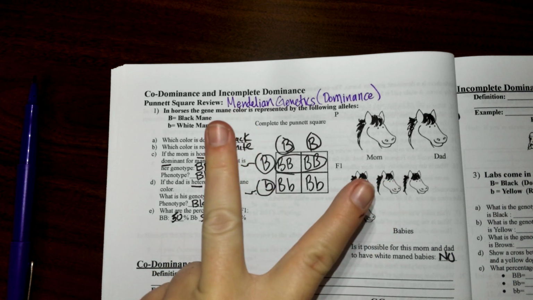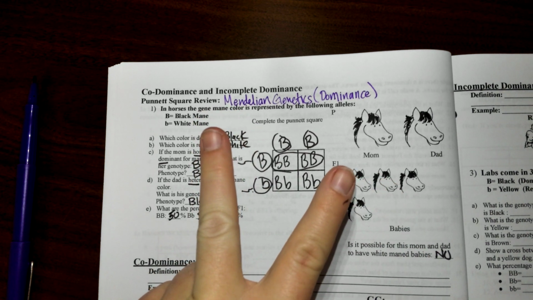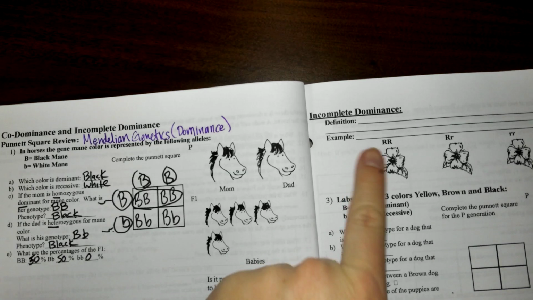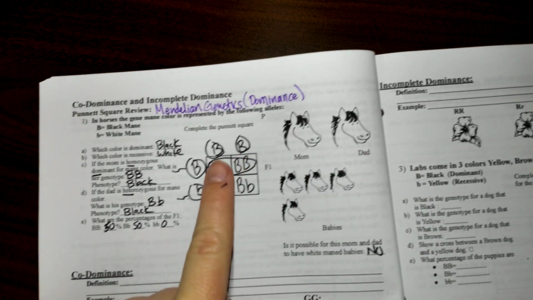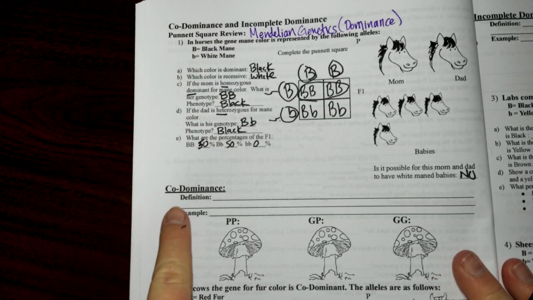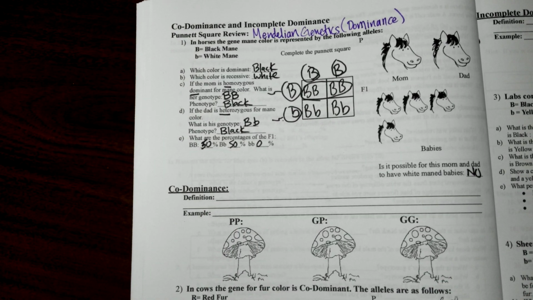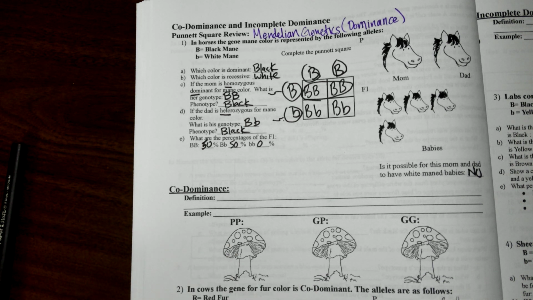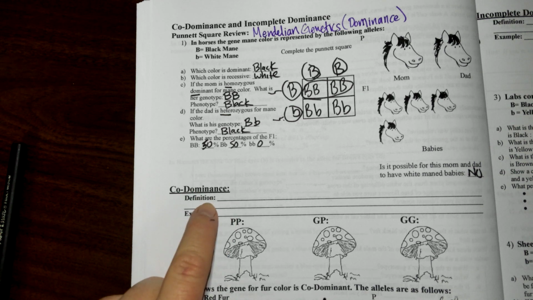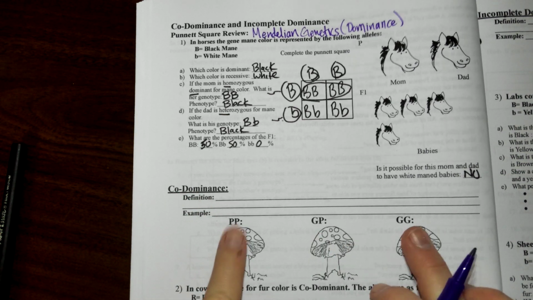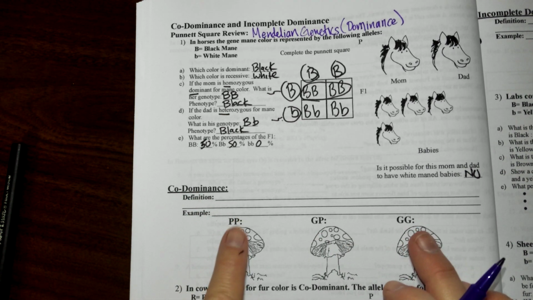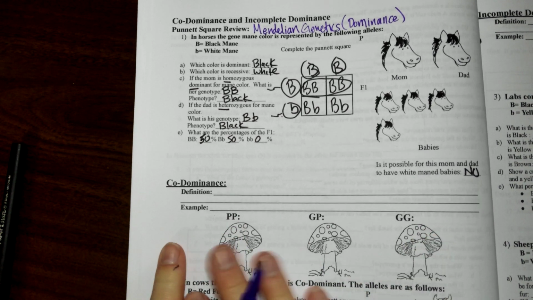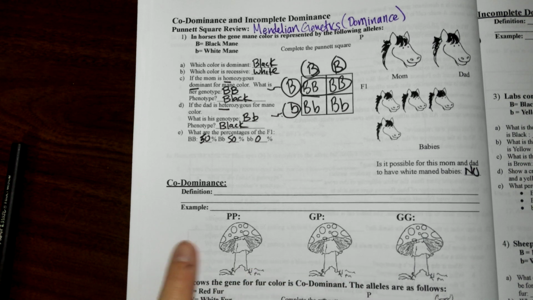Now, we're going to look at two examples that do not follow this, okay? So we're going to look at codominance and incomplete dominance. And we use slightly different letters when it comes to codominance. So let's look at that one first. So the definition of codominance is that the two genes, two different alleles for a gene, are both dominant.